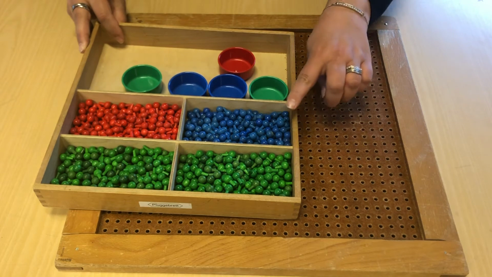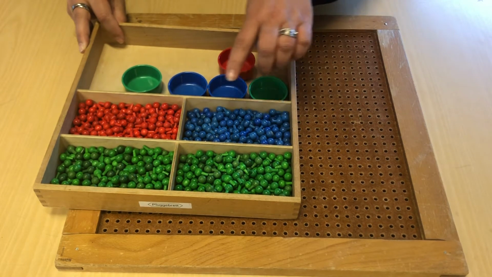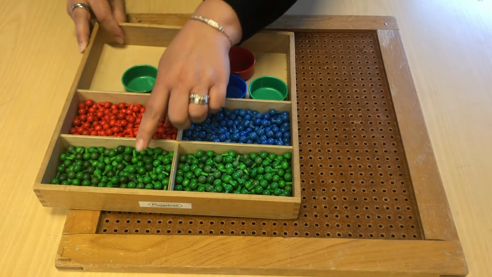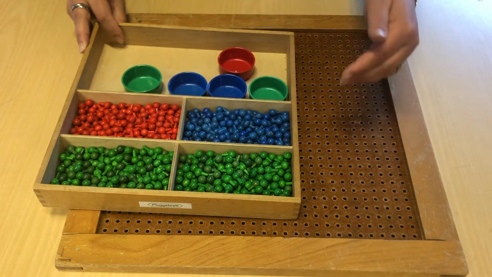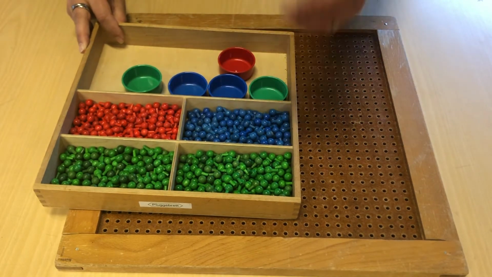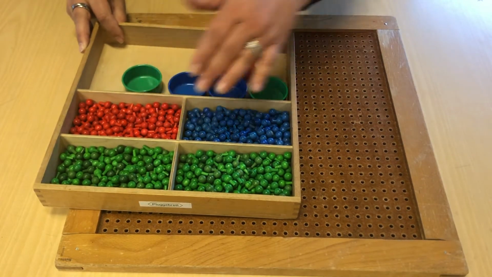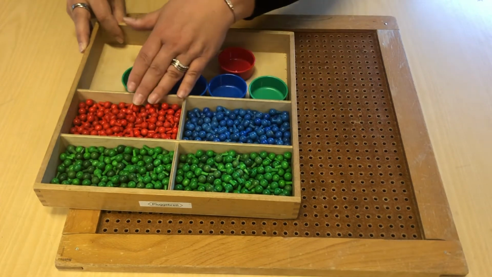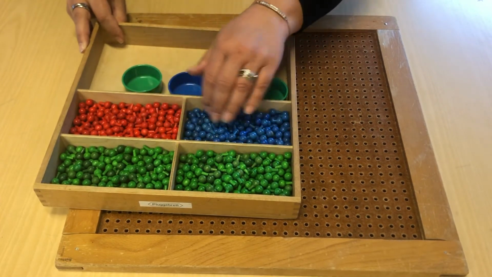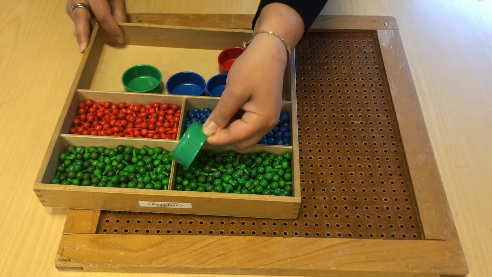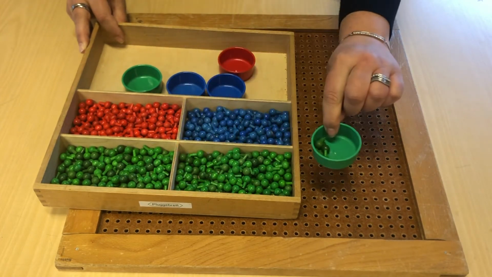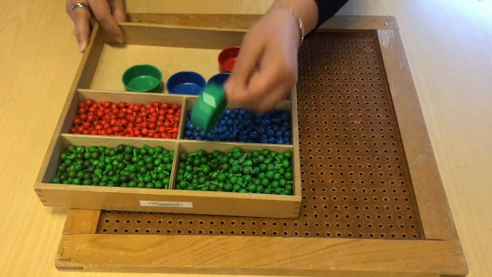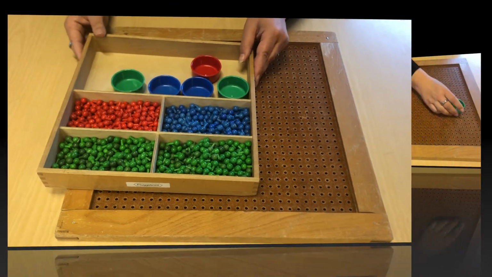So we have the units that are green, blue tens, and then hundreds are red. Then we continue to the green for thousands. We're going to keep going through the hierarchies, just repeating the pattern. So we have thousands, 10,000s, 100,000s, and so on. And we're going to use these pegs. Then we have these cups that we can use to hold the pegs while we're working, and we're going to start making some patterns with this.